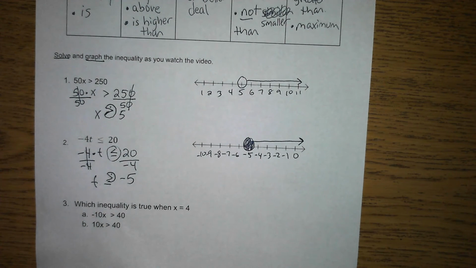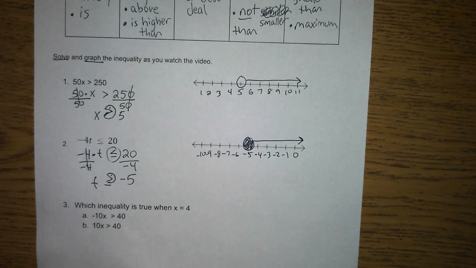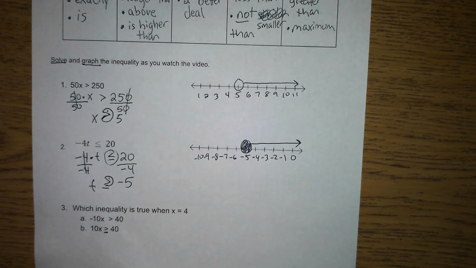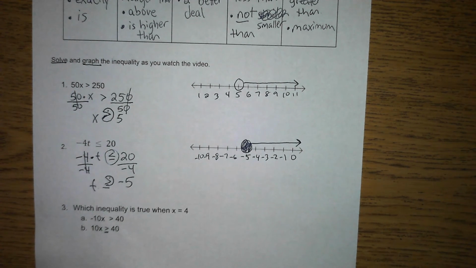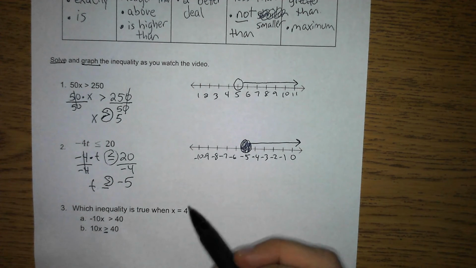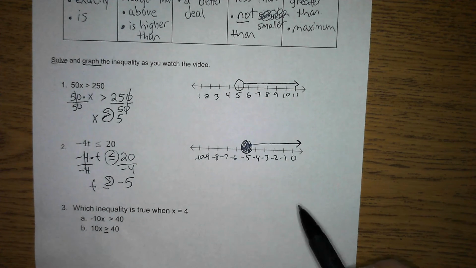Last question. Number 3. We're going to make a quick change to number 3. If you could put a little equal line underneath B's inequality. So when I do this one, I'm trying to figure out, would 4 going into x make the statement true?